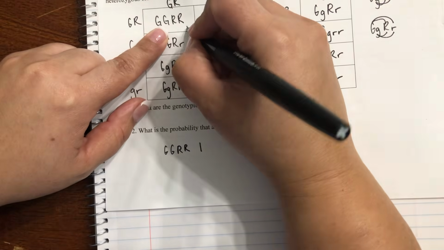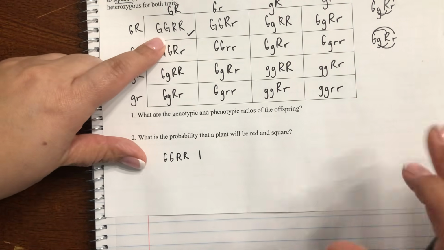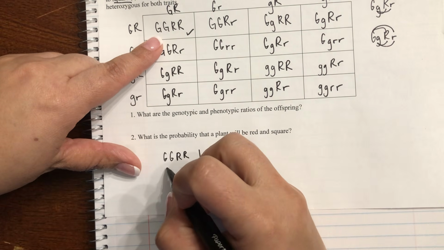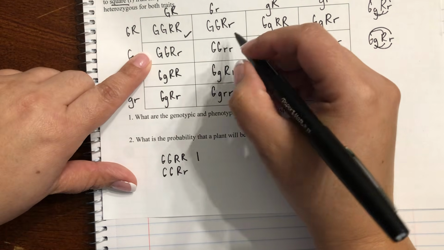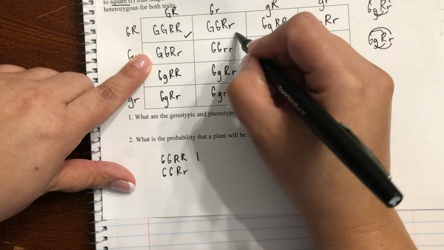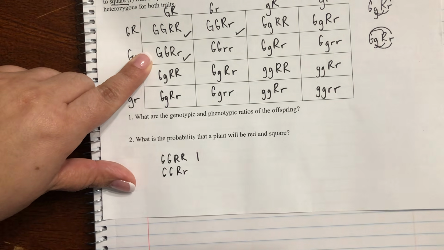I'm going to put a little check mark once I do it. The next thing I have is capital G, capital G, capital R, lowercase r, and I have several of those. I have two of those.